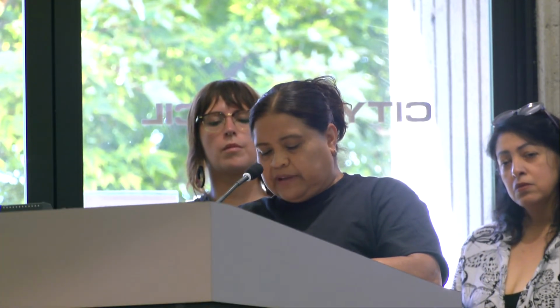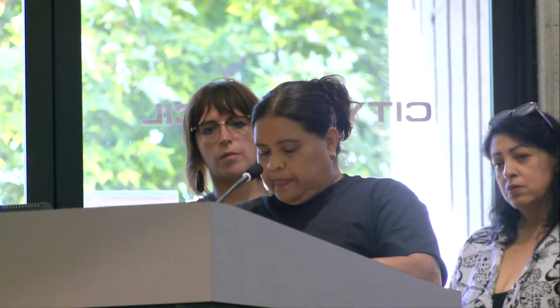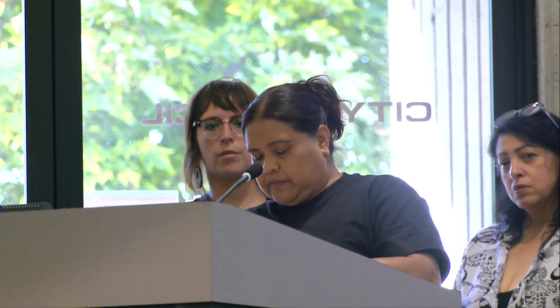Older people, working families of low wages, and immigrant families are some of the most affected because of the instability of housing, and they are our neighbors in the parks.